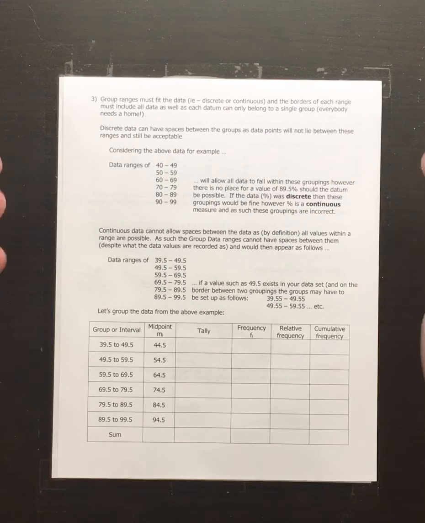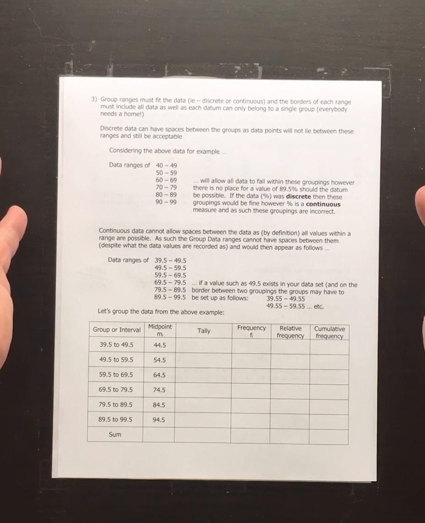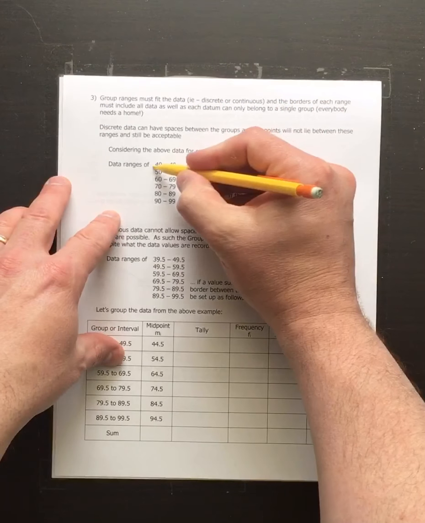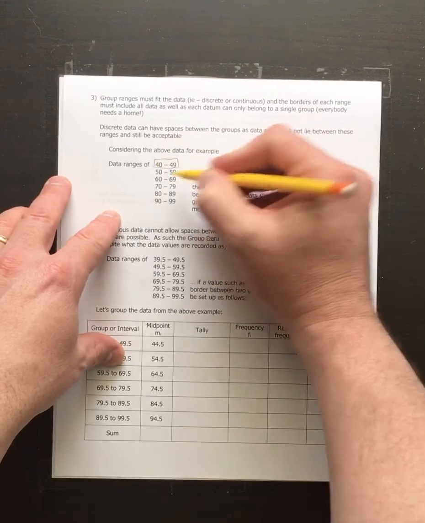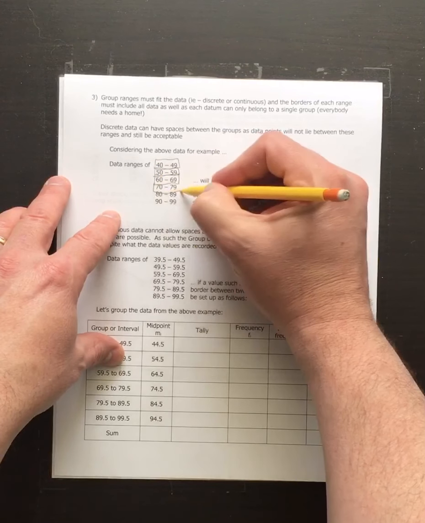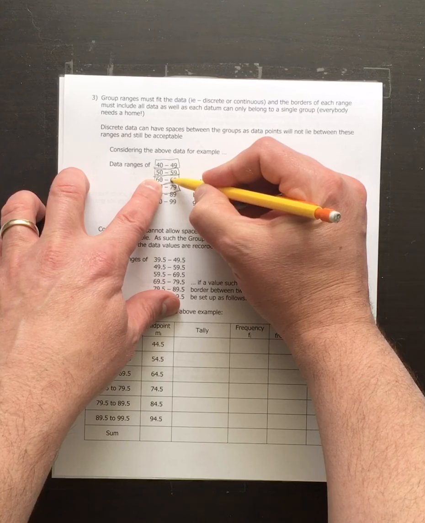Now, for discrete values, that works out fine. You just have to be careful about it. So instead of going 40 to 50, 50 to 60, 60 to 70, 70 to 80, 80 to 90, 90 to 100 for my data values, for my percentages, what I do is I say everybody's got a home, so I go from 40 to 49. And then I go from 50 to 59 and 60 to 69. Notice that even the number 50, the number 60 doesn't go into two groupings. If I went 50 to 60, it would go into this grouping and it would also go into this grouping.